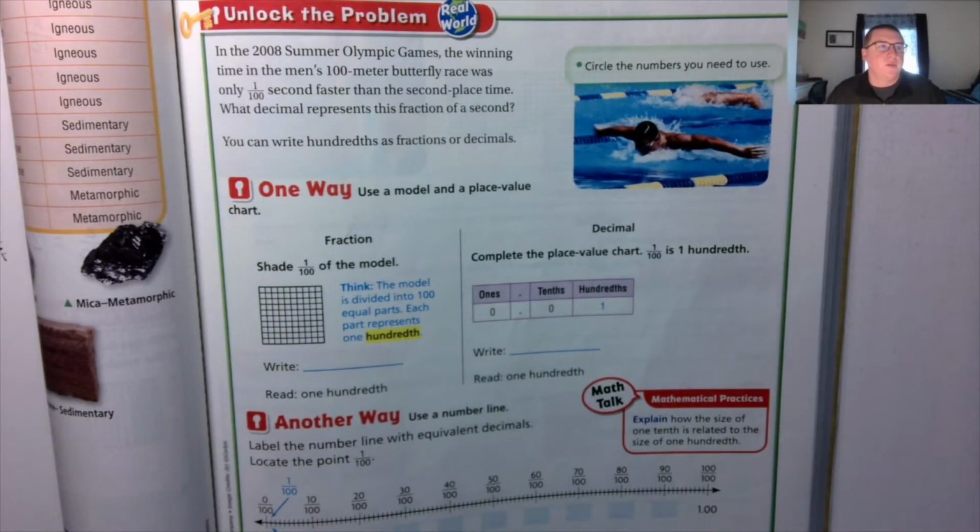The problem says in the 2008 Summer Olympics, the winning time in the men's 100-meter butterfly race was only 1/100th second faster than the second place time. What decimal represents this fraction of a second? You can write hundredths as fractions or decimals. Very true. You can also write any fraction as a fraction or decimal.